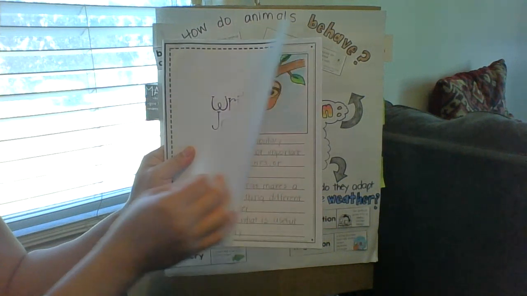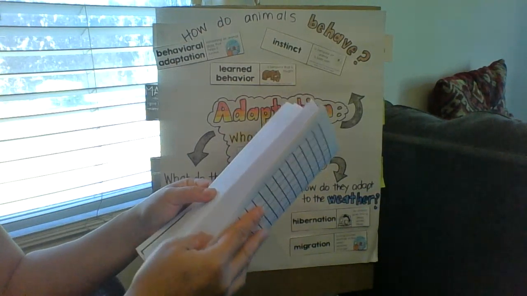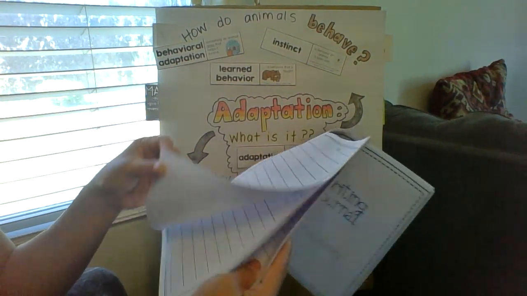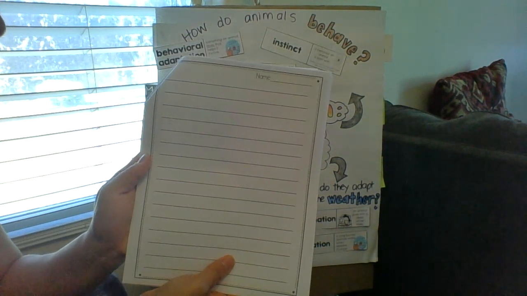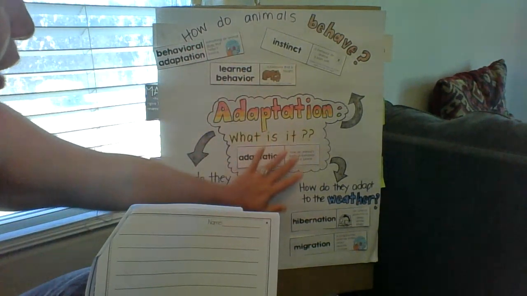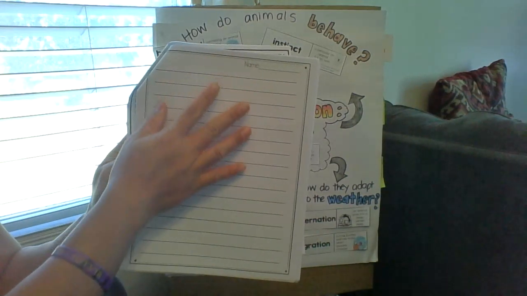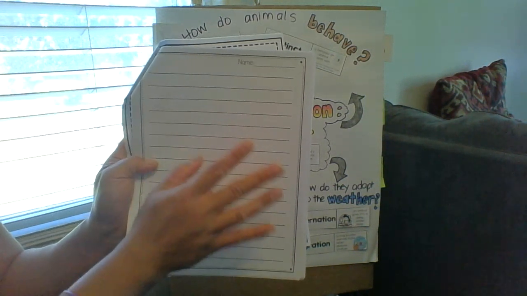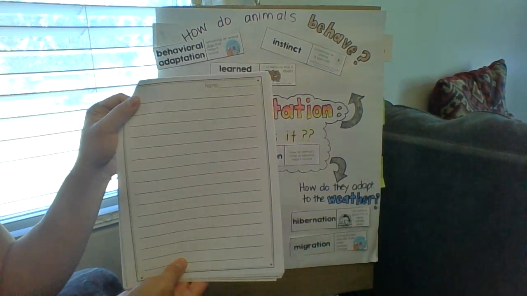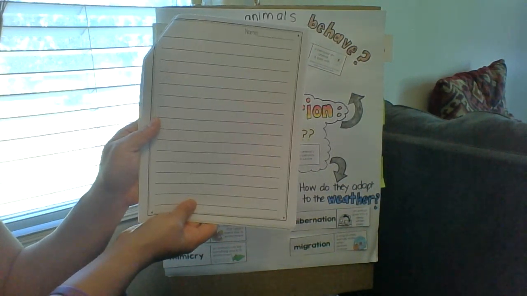I want you to turn to the next blank page in your writer's journal, and you are going to write the definitions for all of these animal adaptation words in your journal. Like I said, I am going to write it down here in mine. I'll take a picture and I'll load it to today's lessons so that you can see it and copy it in your own writing journal.